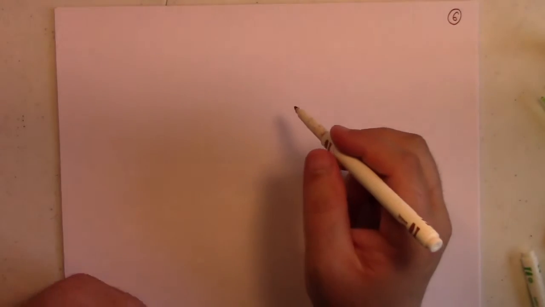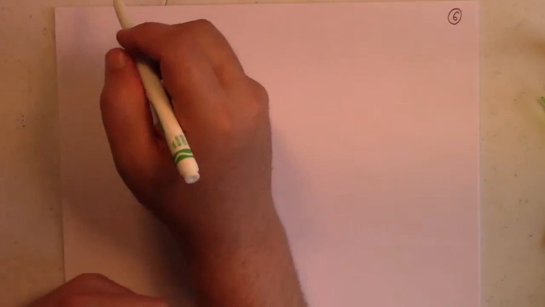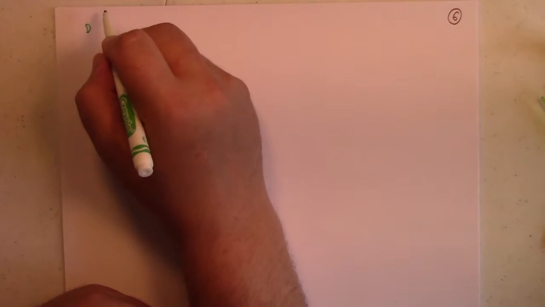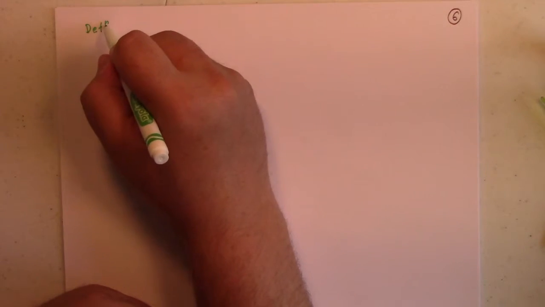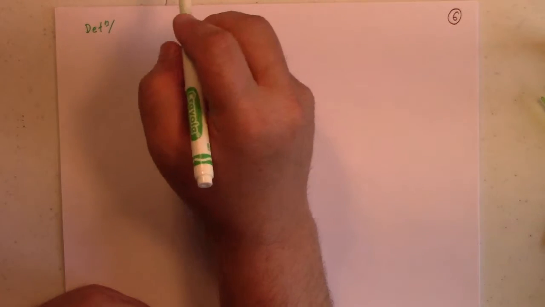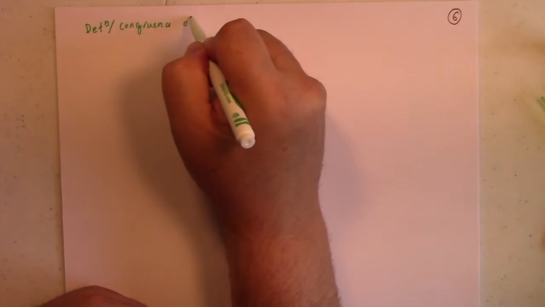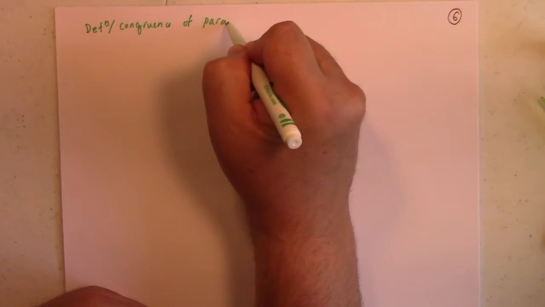And now we have a definition of congruence which will work for curves which maybe don't even have anything so nice and quaint as a side or an angle, right? They're curves. They're much more general objects. So here's congruence of parametrized curves.